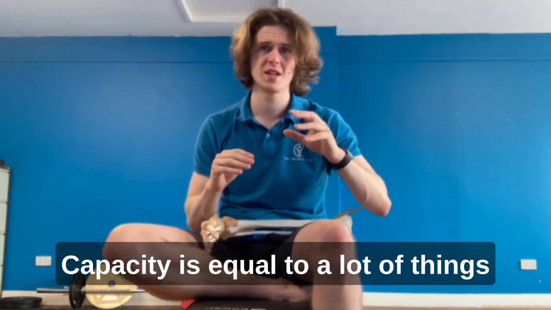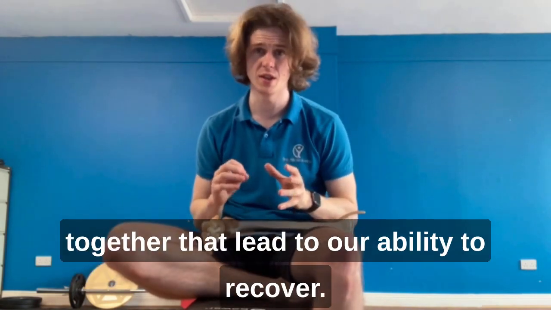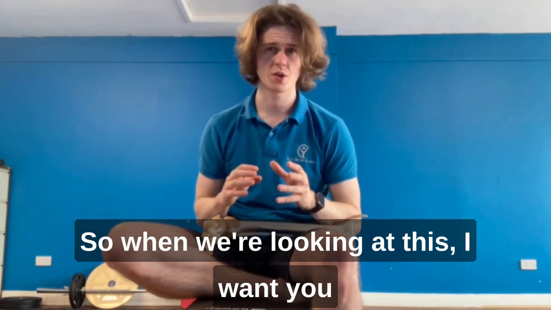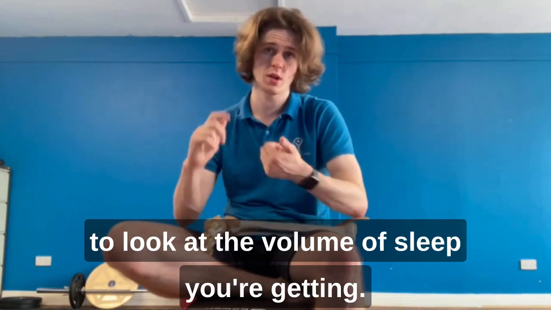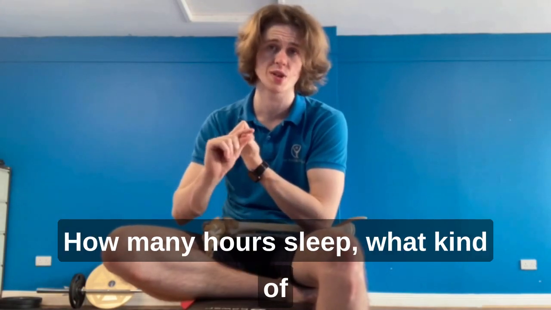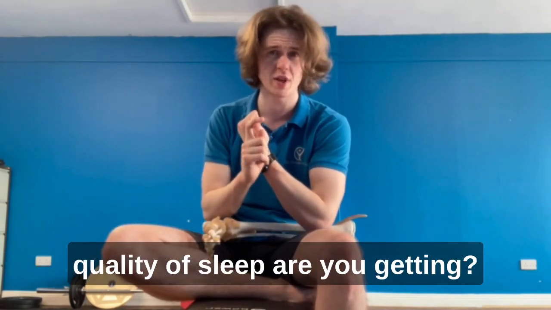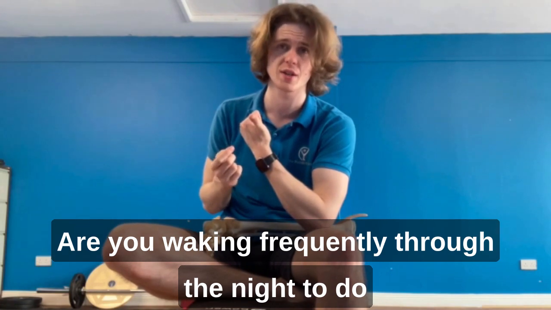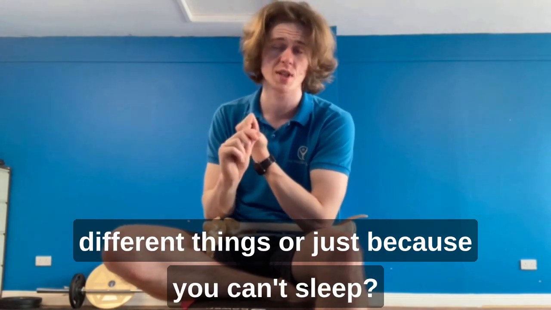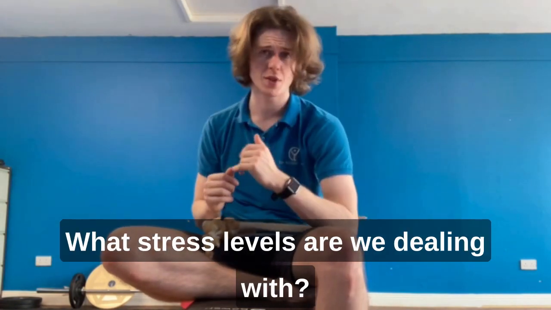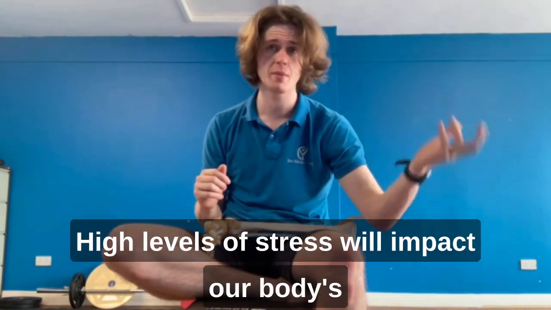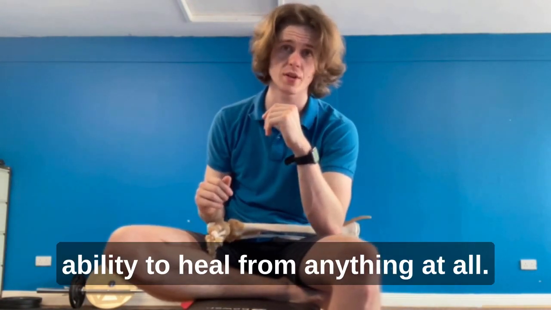Now capacity is equal to a lot of things together that lead to our ability to recover. So when we're looking at this, I want you to look at the volume of sleep you're getting. How many hours sleep? What kind of quality of sleep are you getting? Are you waking frequently through the night to do different things, or just because you can't sleep? What stress levels are we dealing with? High levels of stress will impact our body's ability to heal from anything at all.